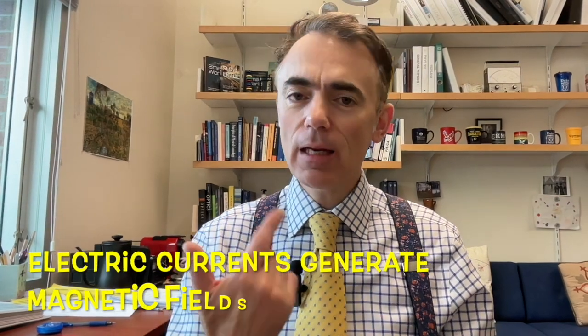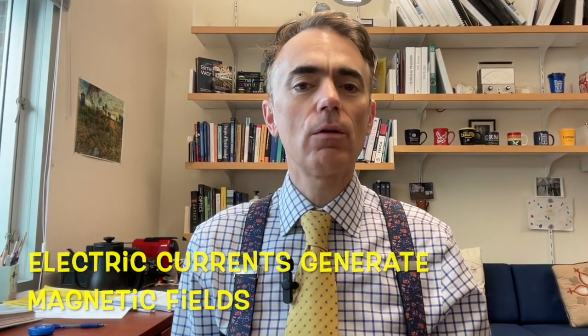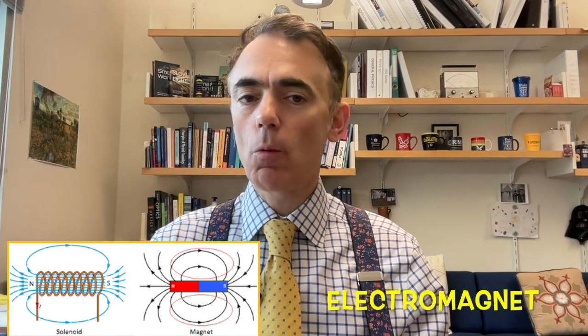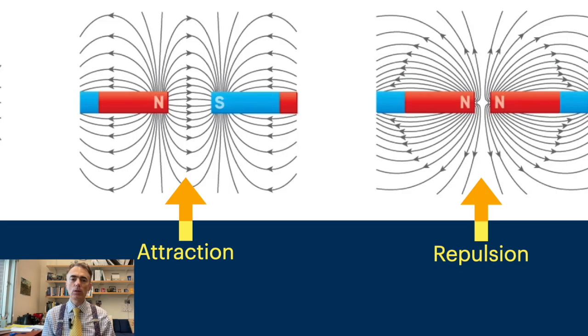So we have seen that an electric current generates a magnetic field, and the magnetic field lines of a solenoid are the same as those of a bar magnet. This means that we can use a current through a solenoid to make an electromagnet. This is a magnet that we can turn on and off with a switch, turning the current on and off. If we look at two bar magnets, we observe that the same poles repel and opposite poles attract. This applies also to the electromagnet.